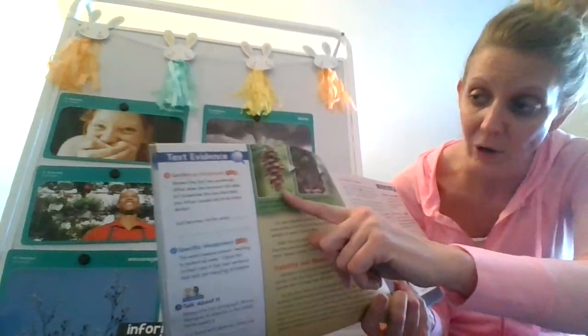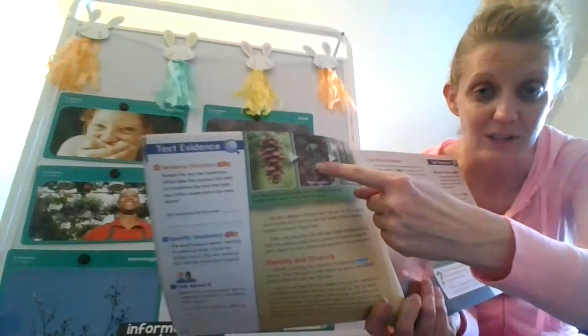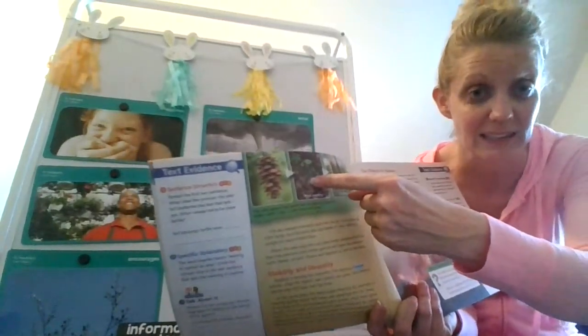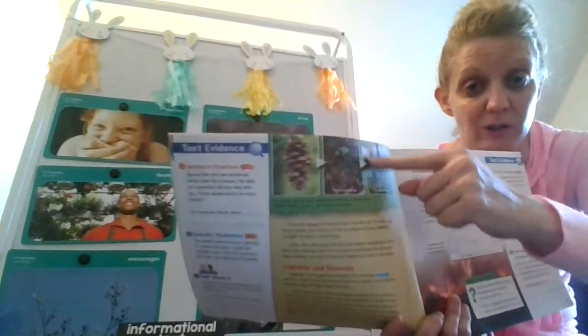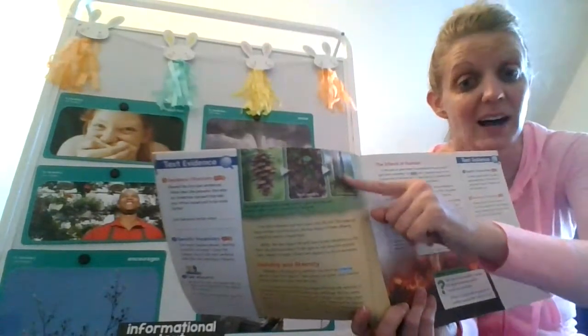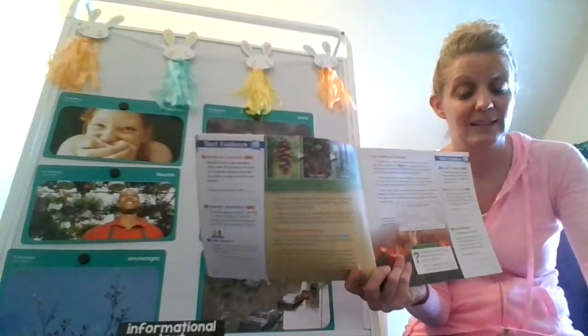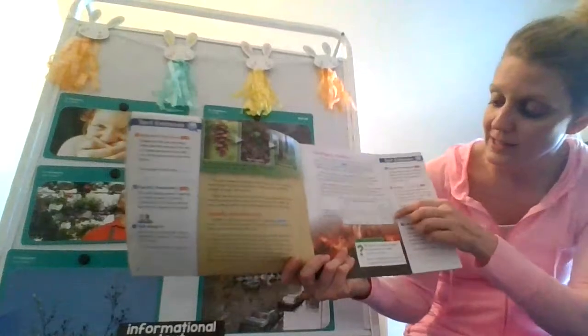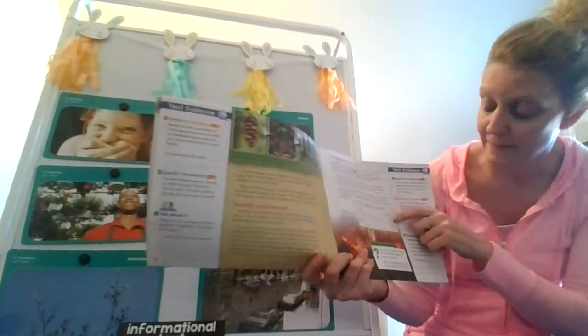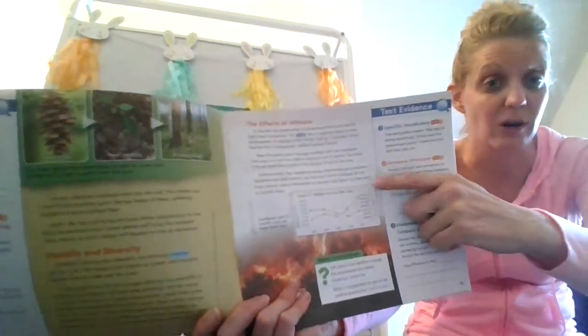So when this cone opens up, the seeds scatter. They start new little trees. That's what a seedling is. And then this young forest, you can tell, even though the taller trees have burned, there's lots of new little trees growing. And so that's a good sign. On this page, this is another clue that this is nonfiction and that it's expository, because they will also often have a chart or a graph with information for you.